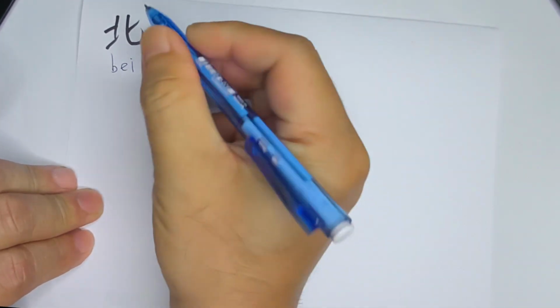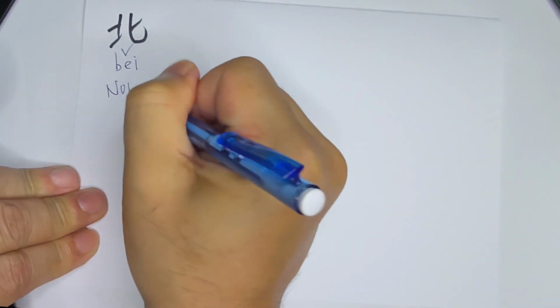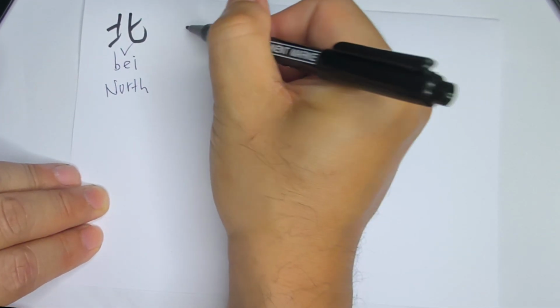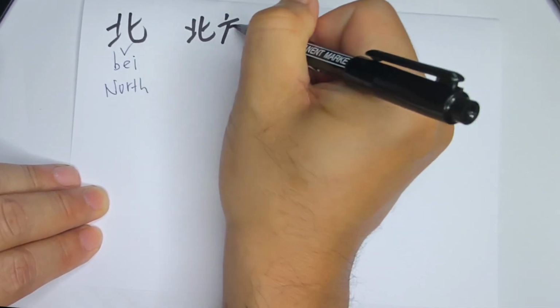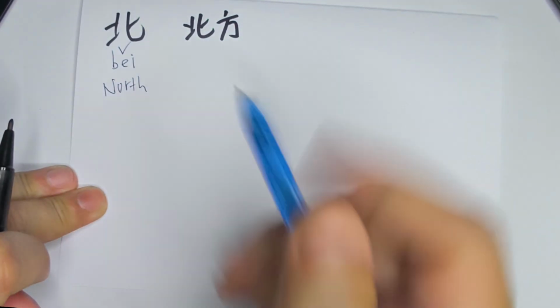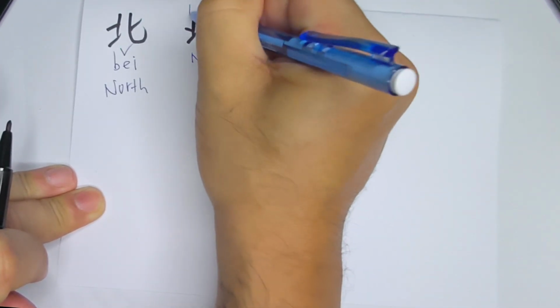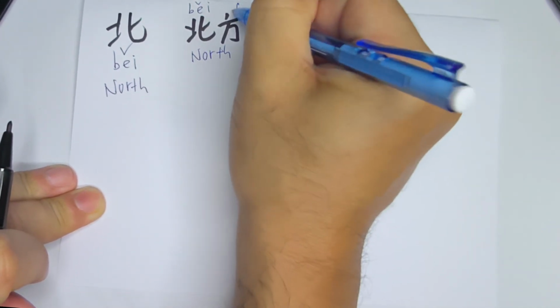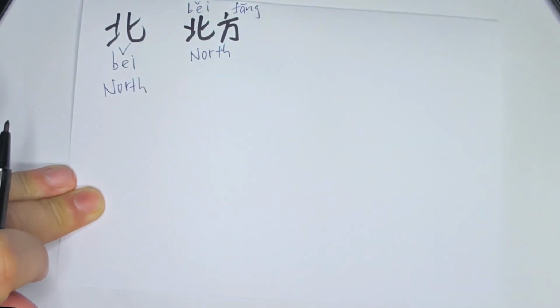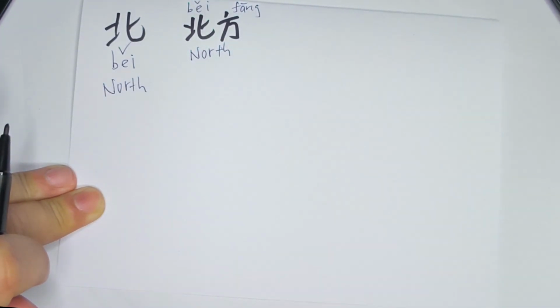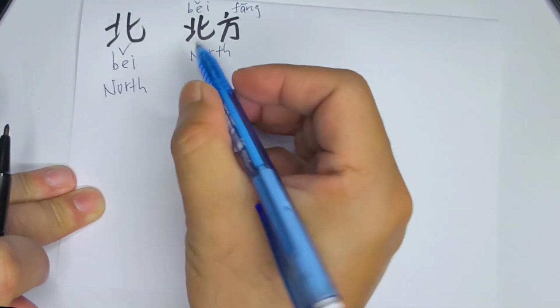Today we're gonna learn this word: 北. 北, the third tone, okay? It means north. Very simple word. For example, we have 北方, which means the north, okay? 北方, the first sound, first tone. 北方 is the northern direction, the northern region, okay?